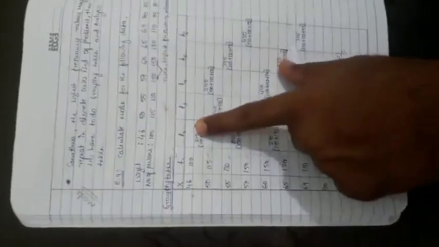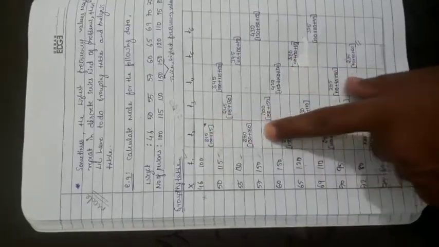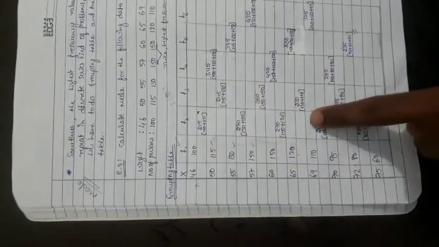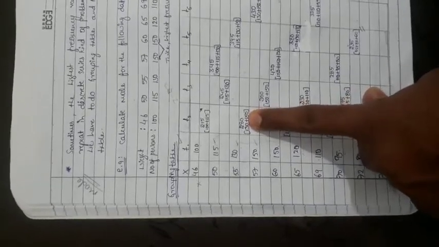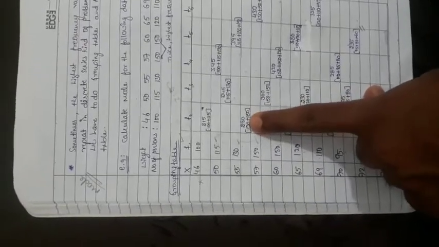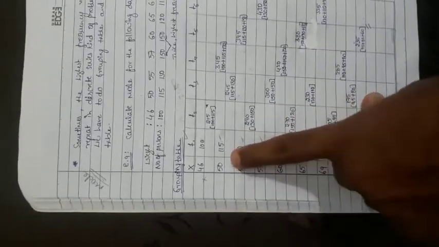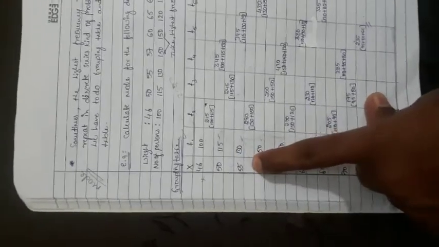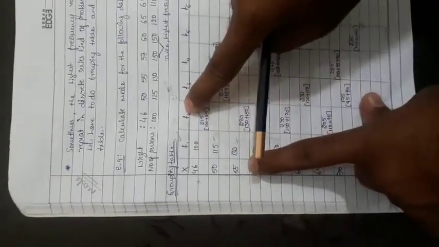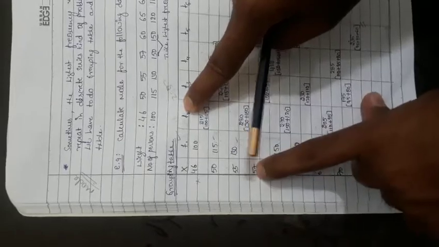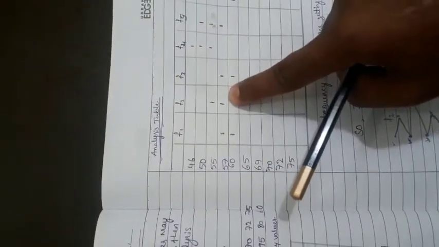In the same way, next come to F2. In F2, which one is the highest number? 280. How did you get 280? You have added 130 and 150. The corresponding values of these two numbers are 55 and 57. So in F2, put 1, 1 for 55 and 57.